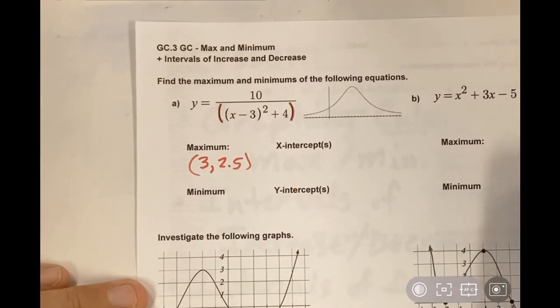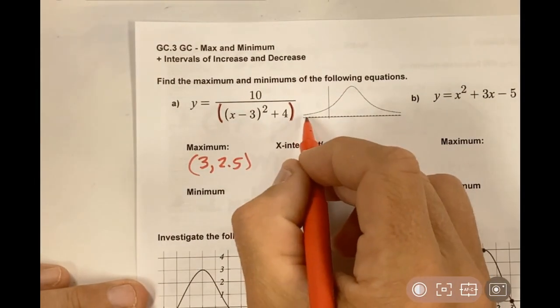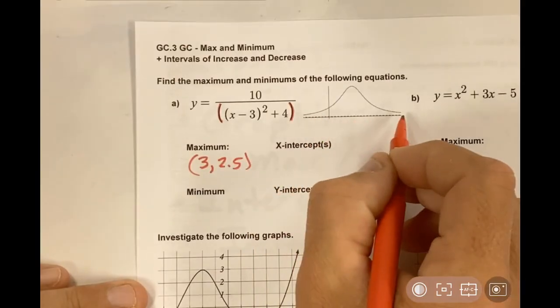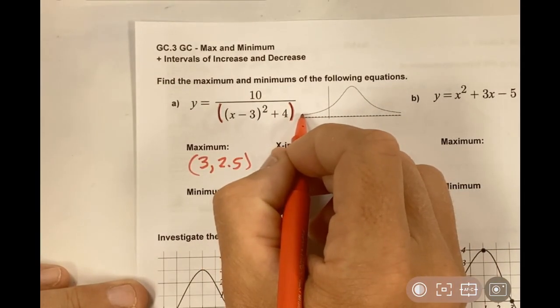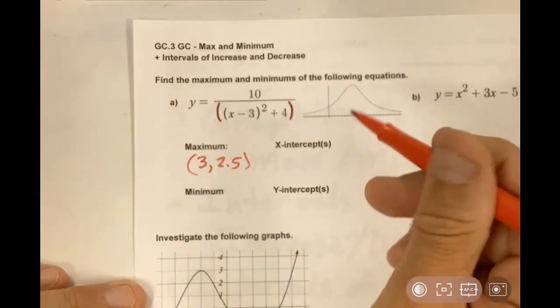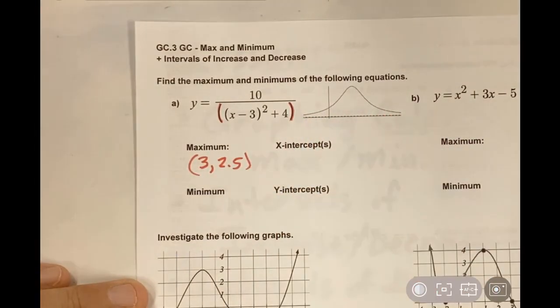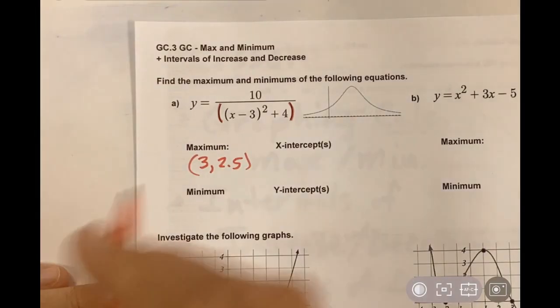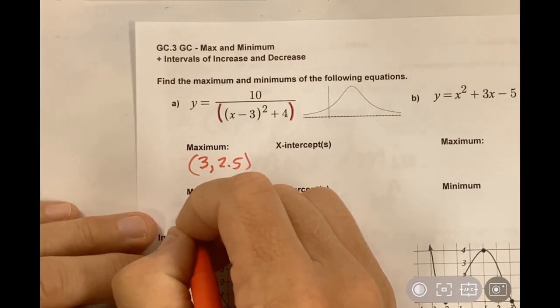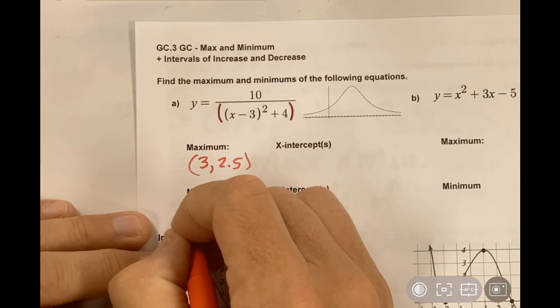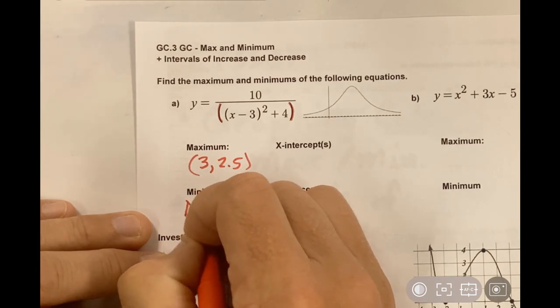Now, your knowledge about asymptotes, this graph gets really close to 0 but never equals 0. So that means this left side is always getting a little smaller every time you go to the left, forever. And the same thing over here. So this left side and right side never stops going down. So therefore, we're going to say it has no minimum because it's always getting closer to 0 but never touching 0. So this is going to be D and E for this one right here on your homework and also for the sheet.